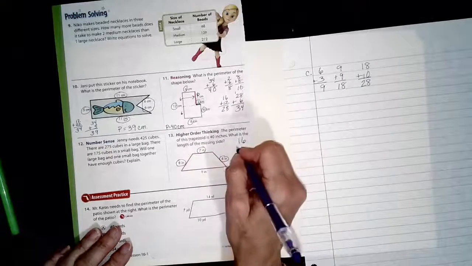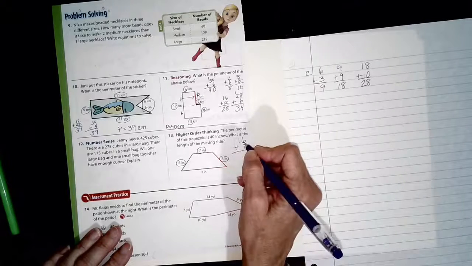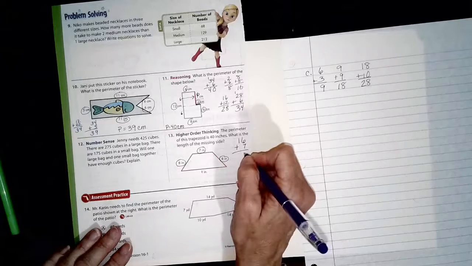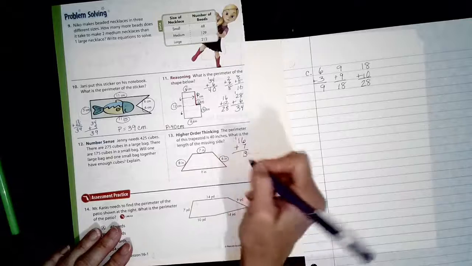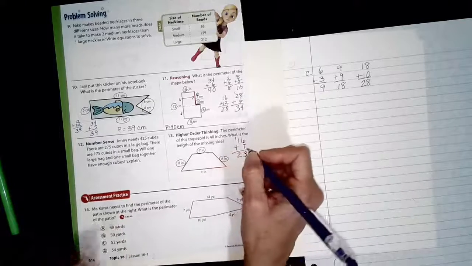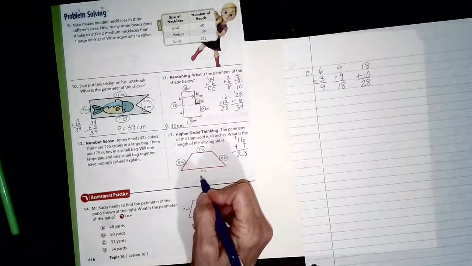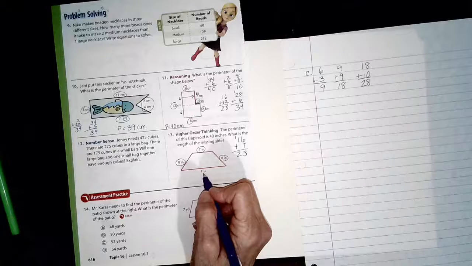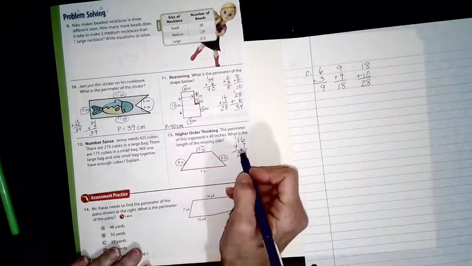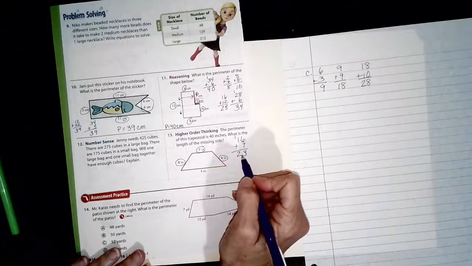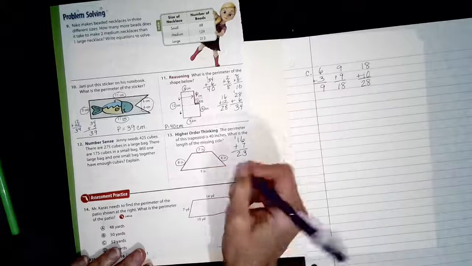I'm going to add that 7 in. 16 plus 7. 6 plus 7 is 13. 3 in my ones, 1 in the tens. 1 plus 1 is 2. Now, how are we going to figure out the length of this side? If you said we're going to subtract 40 minus 23, you are absolutely right. Let's do that right now.